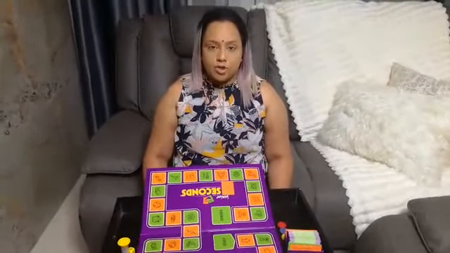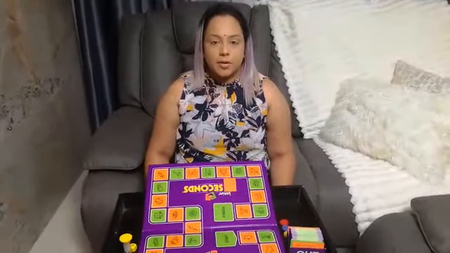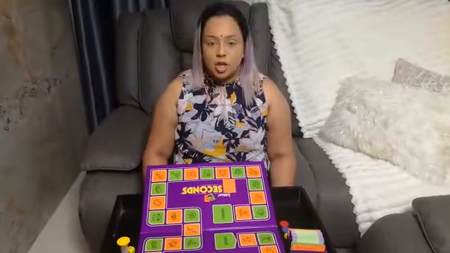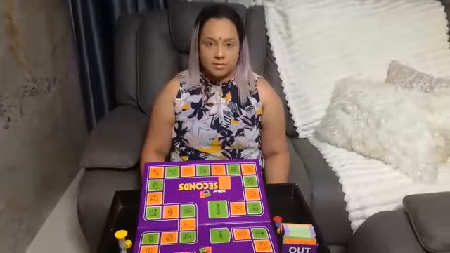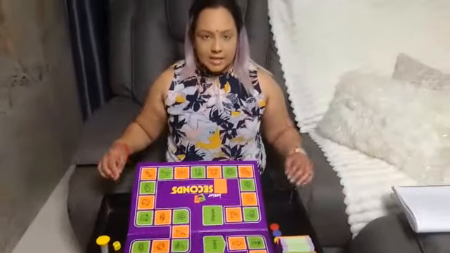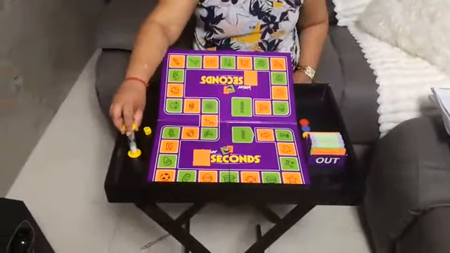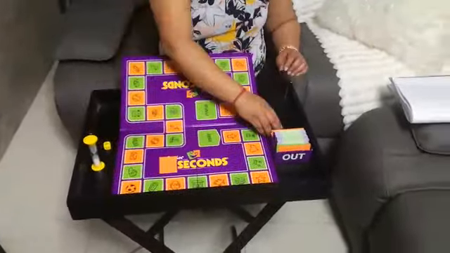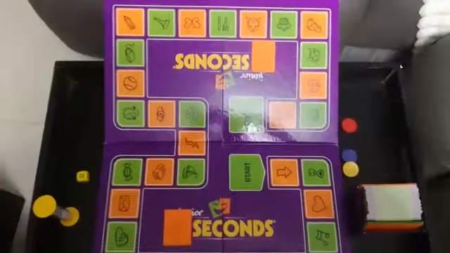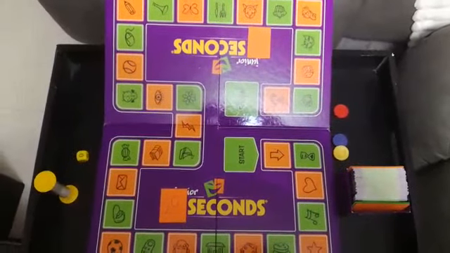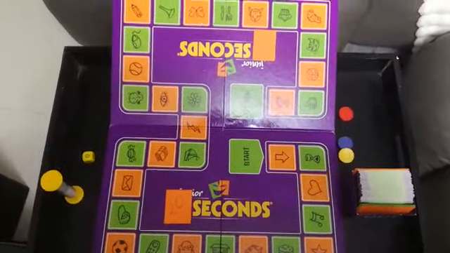The game I have chosen is 20 Seconds for my Natural Science Grade 6 learners. The topic for our game is ecosystems and food webs. This game consists of a 20-second board, a timer, a dice, tokens, and cards. 20 Seconds is a game that gives you literally 20 seconds to answer a question.